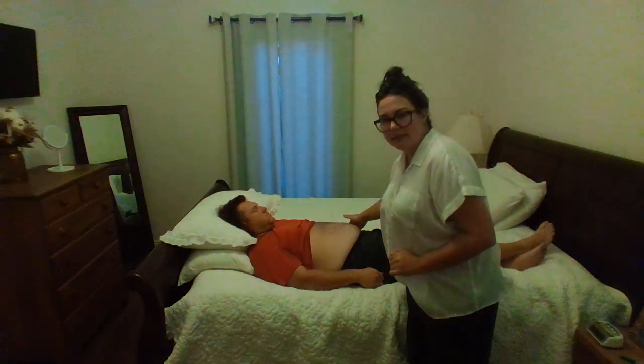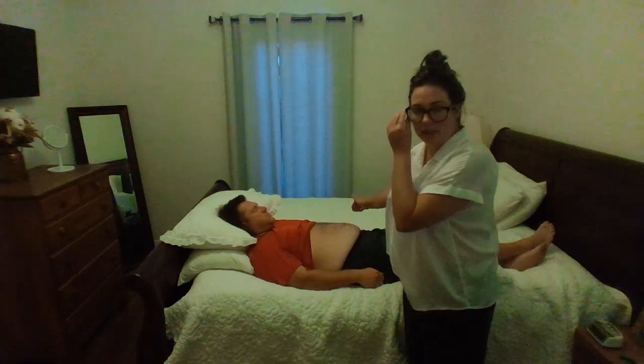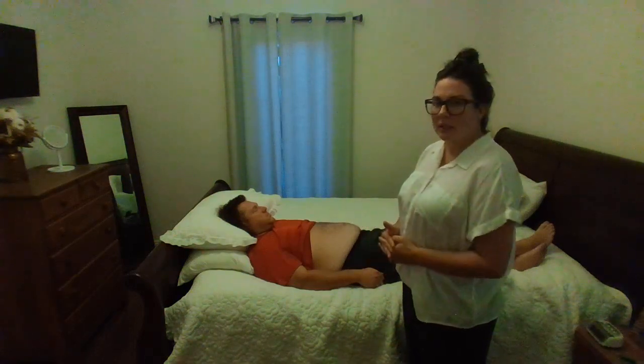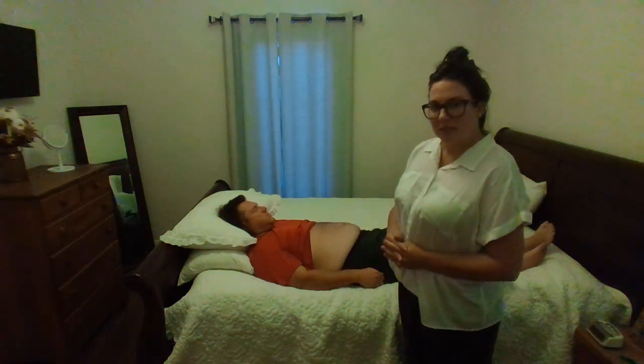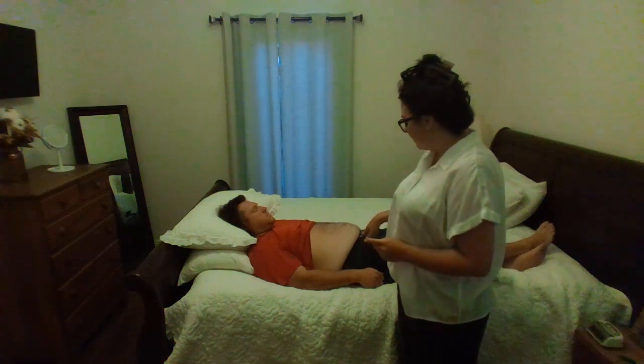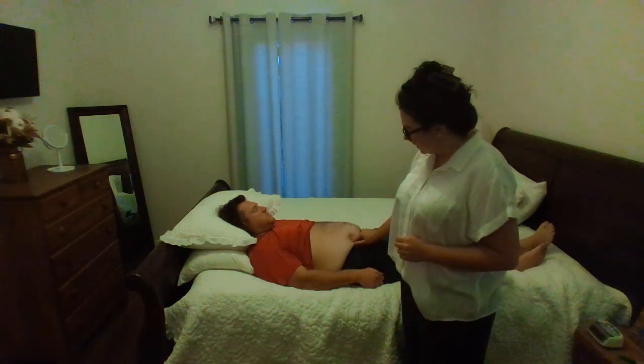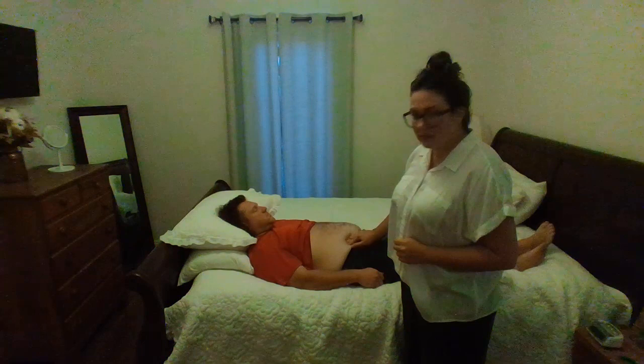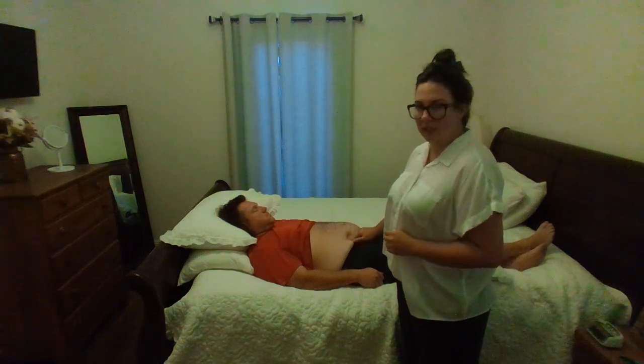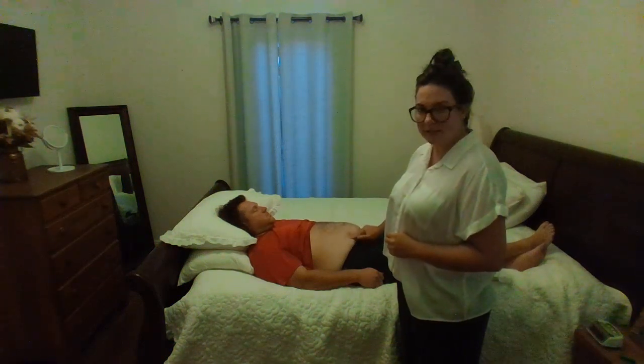I don't feel any masses. He's not wincing or in any pain. There's no rigidity or guarding. So then we would do a deeper palpation. Deeper palpation in his right lower quadrant. Same thing, no guarding. I'm not feeling any deeper masses.